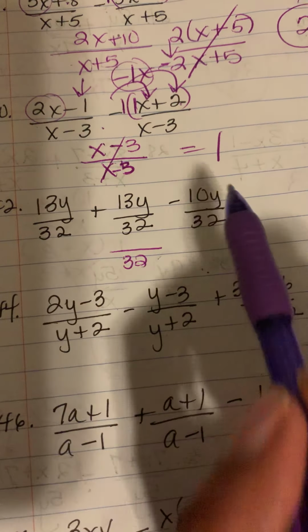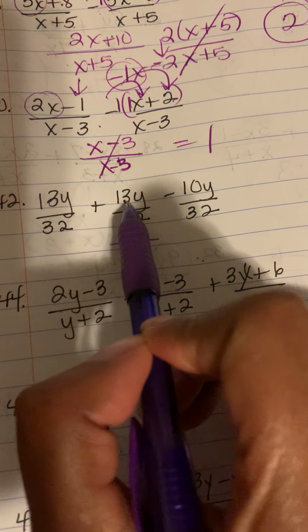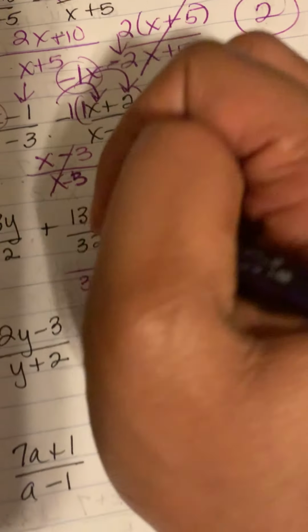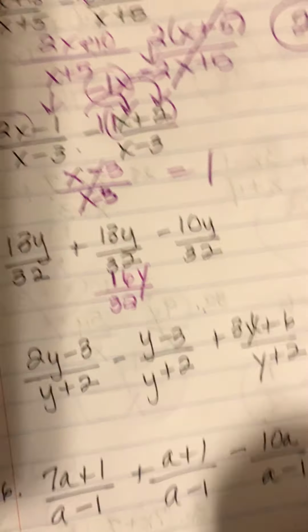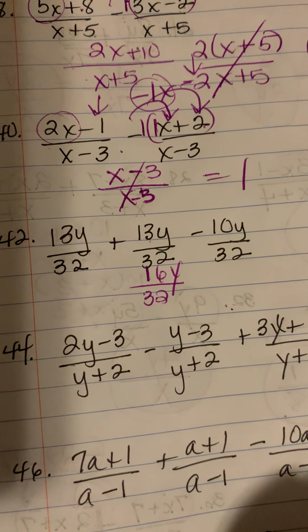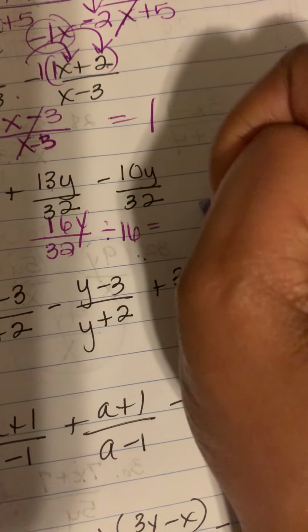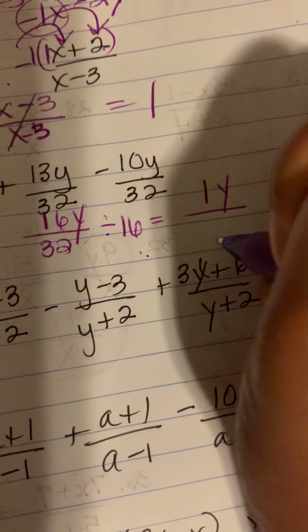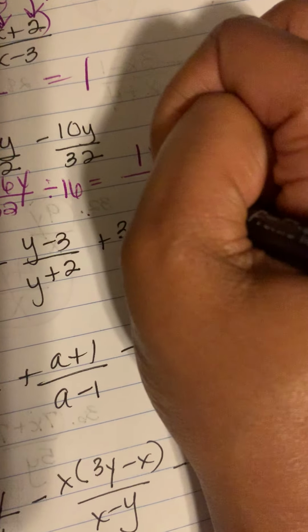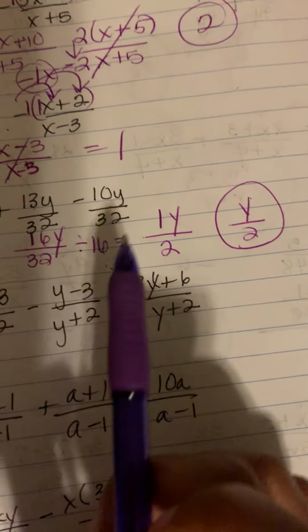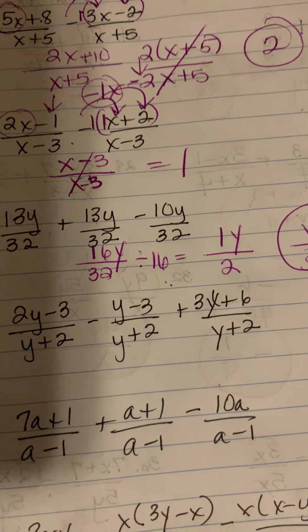And I'm just going to add up the top. 13 plus 13 is 26. 26, take 10 away, is 16. So that's 16y. Don't add up the y's. Okay? Help me reduce this. 16 will go into 16 one time. Leave the y alone. 16 will go into 32. How many times? 2. So you may see y over 2 in the book. But if you put 1 over 2, I know exactly what you're trying to tell me.